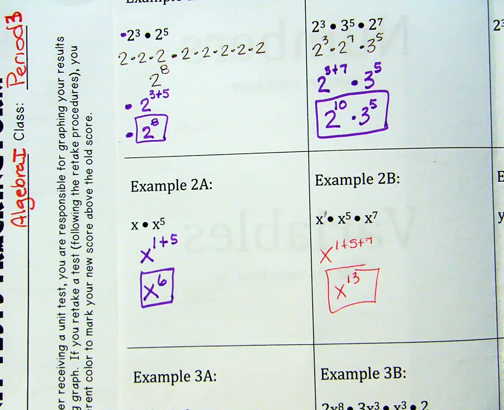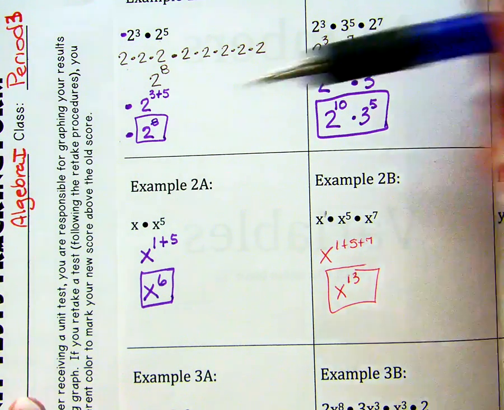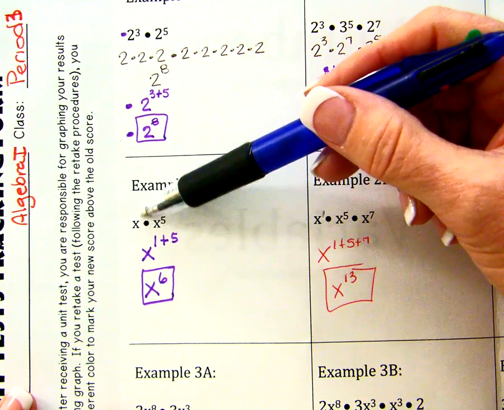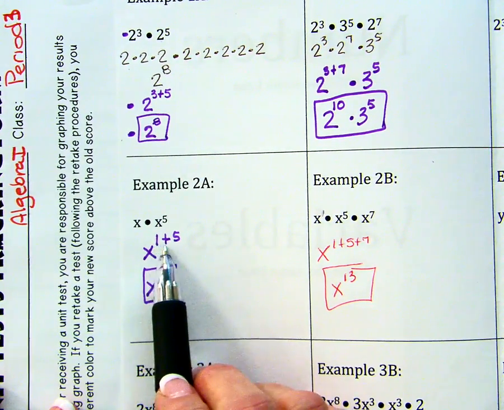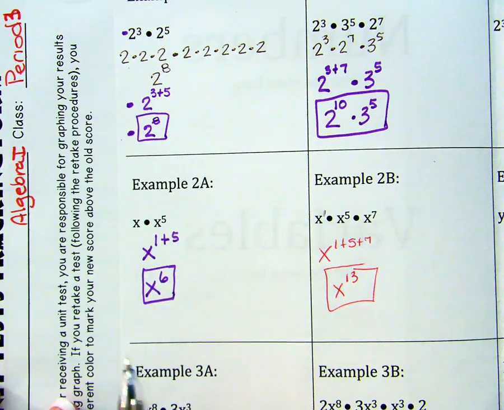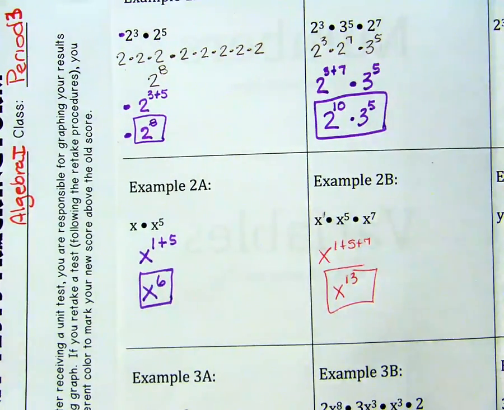We did the same thing in example 2a, our like base is x. And we need to remember that anytime we have a variable by itself, like this x here, it has an invisible exponent of 1, so we need to make sure that we have 1 plus whatever the other exponent is. That is where we got the x to the 6th.